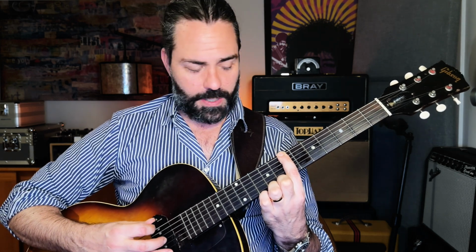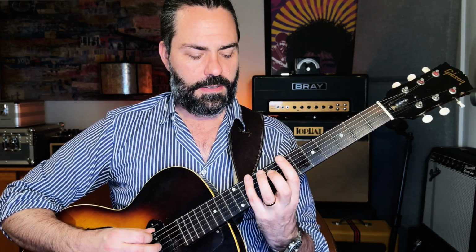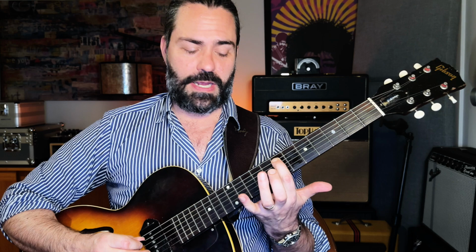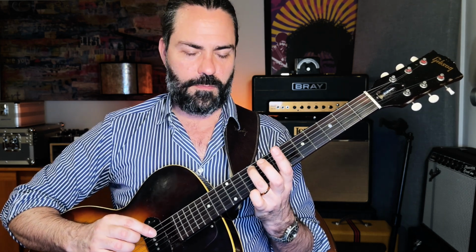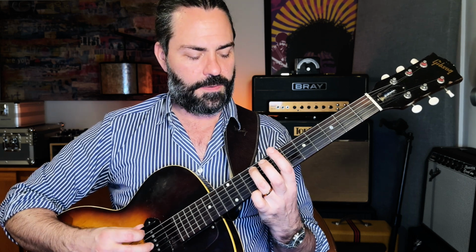And so the B minor pentatonic: B, D, E, F sharp, and A, right? So the B is my major 7, the D is my 9, the E is my major third, the F sharp is my raised fourth or sharp 11. So it's a color tone. It's going to sound a little bit dissonant if you're not used to this color, but it's a very nice modern sound.